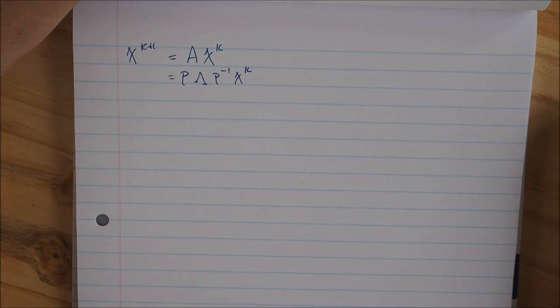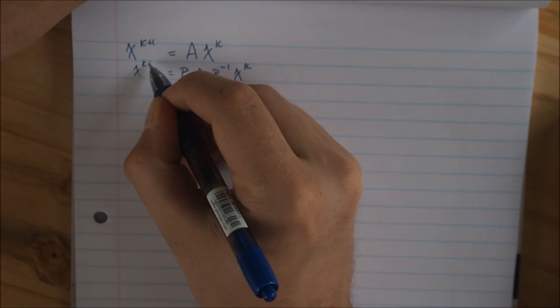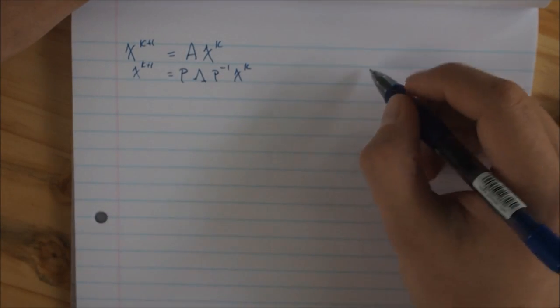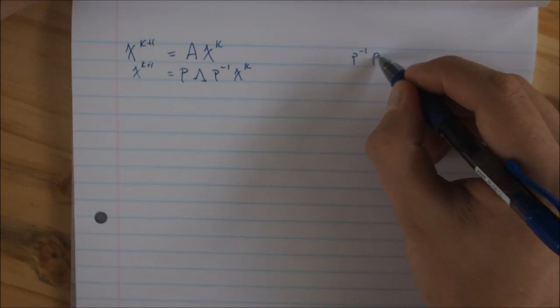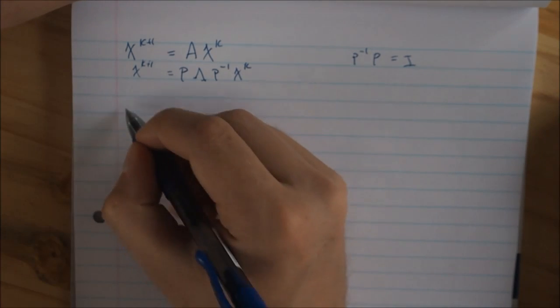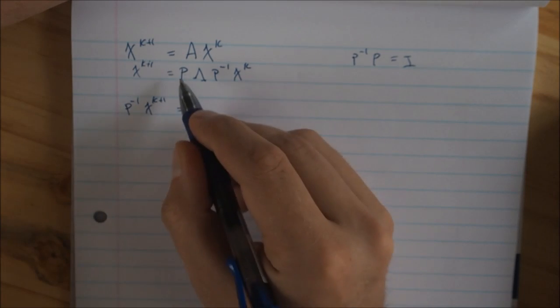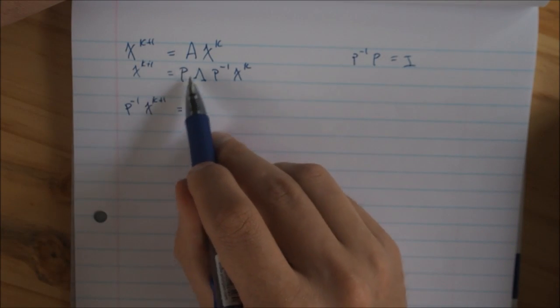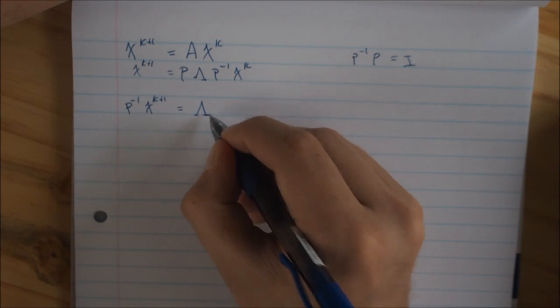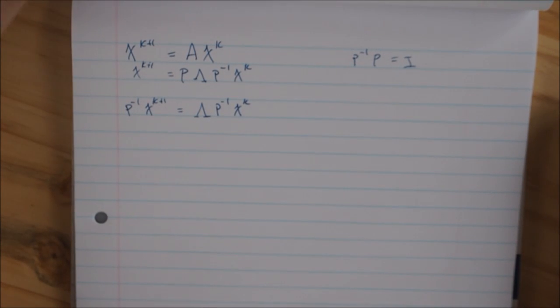If I left multiply both sides of the equation by P inverse, I know that P inverse times P is just the identity matrix by definition. And I get P inverse xk plus 1 on the left hand side. The P inverse P goes to the identity matrix, and I'm left with just lambda P inverse xk. Right?